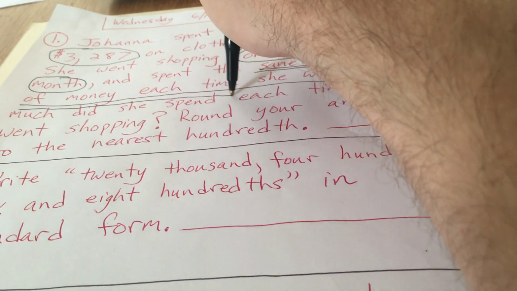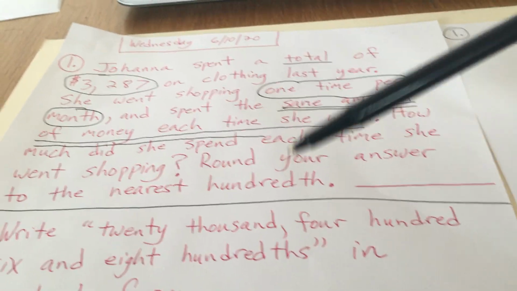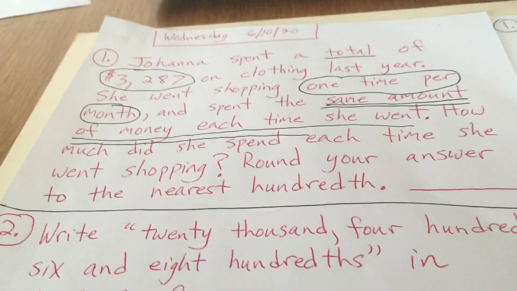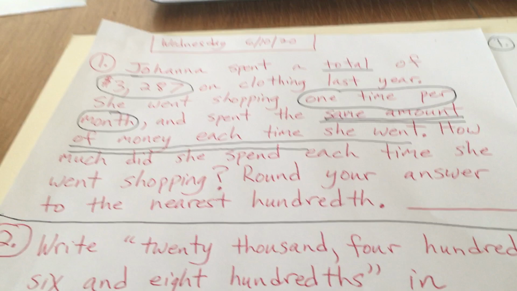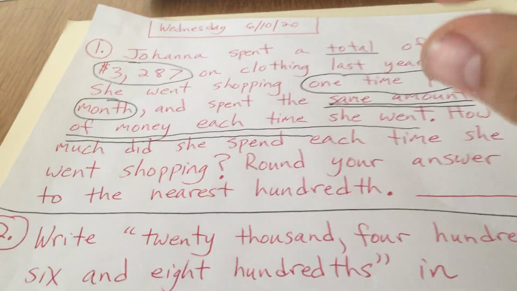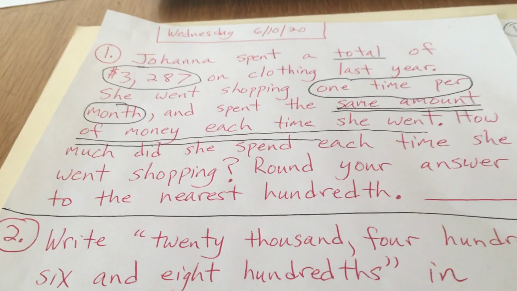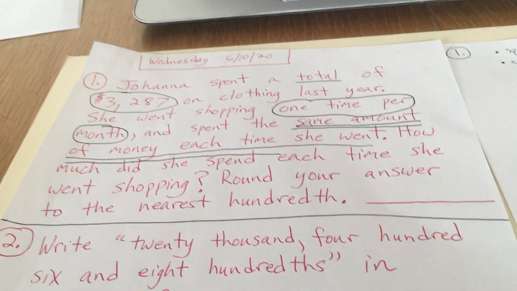So my job right now is to decide what operation am I going to use in order to solve this problem. And I can't just guess. I need to make sure that if I say division, that it's correct. If I say multiplication, I need to make sure that it's correct. So I got to be really careful right now as I'm reading this to make sure I'm choosing the right operation. Okay, how much money did she spend each time she went shopping?